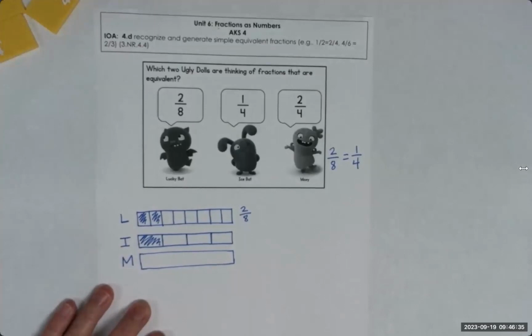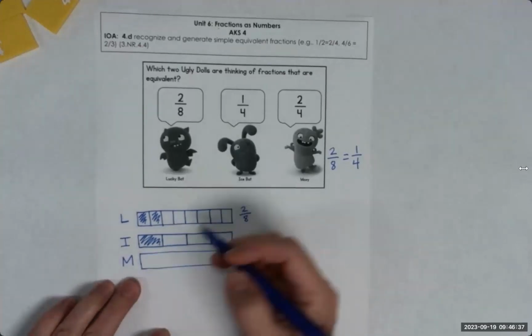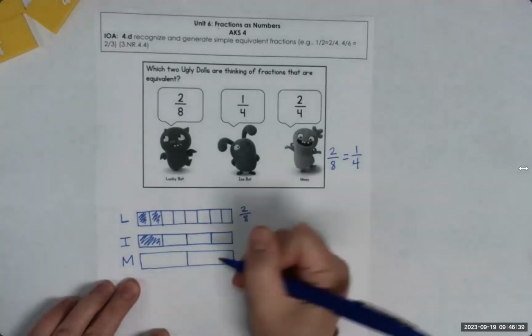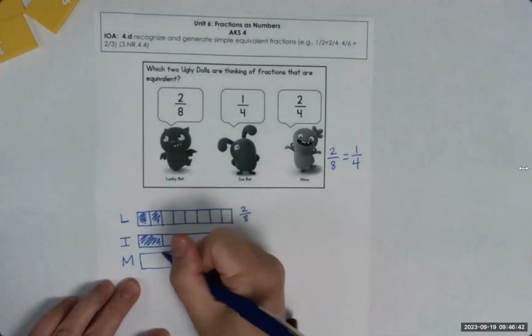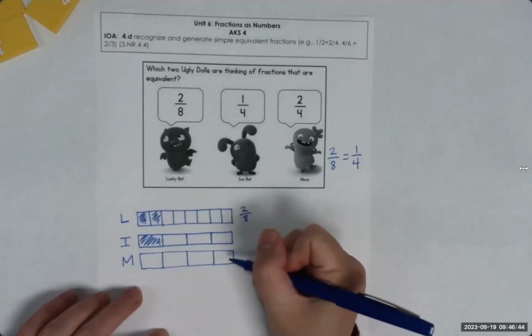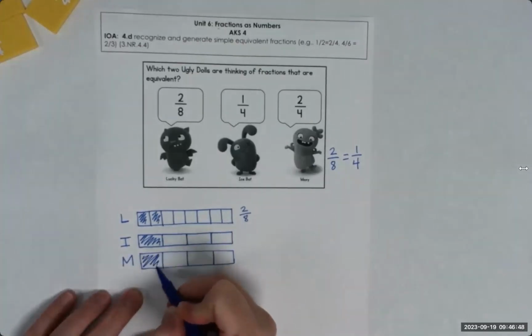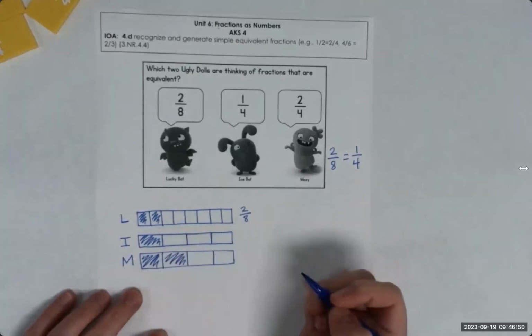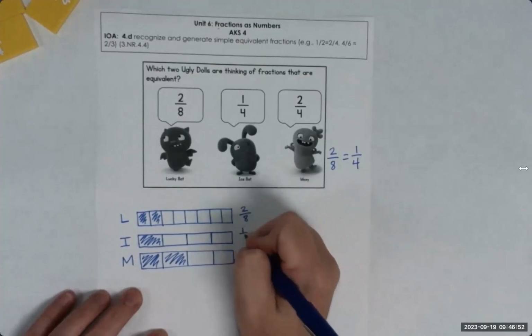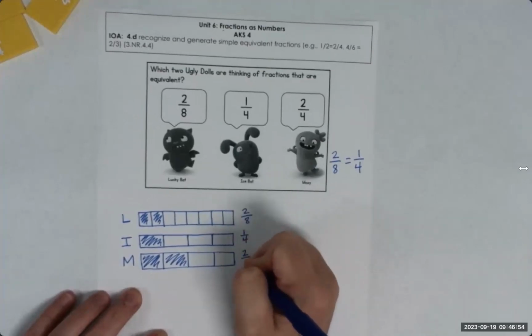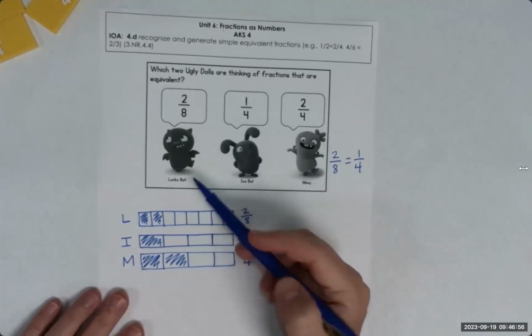Again, that hole looks a little bit longer that way, but that's okay because I'm doing the best I can. But this also has to be partitioned into 4, so I can make the model look exactly like the one above. But this time Moxie wanted 2 pieces shaded. Okay, so there was my 1/8, here's my 1/4, and here's my 2/4. And again, it shows the same thing.